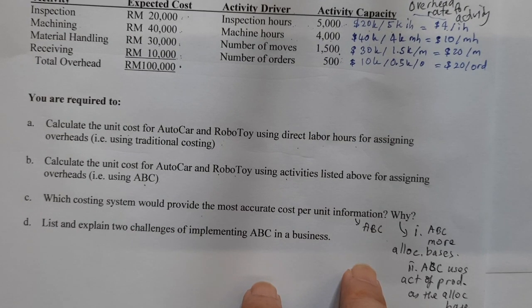If you have a business, the more activity of production you do, the more cost you have to pay. ABC is more accurate because it uses activities of production to allocate overhead costs, and it follows the logic of more activities, more costs.